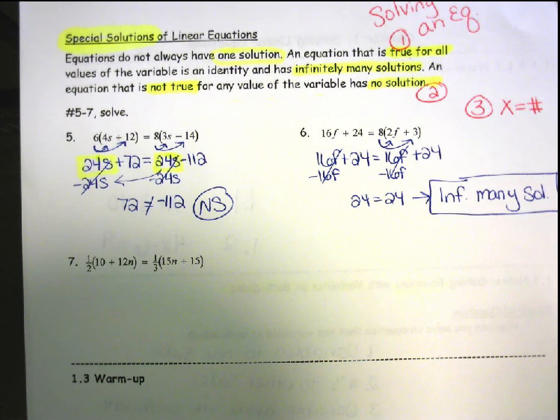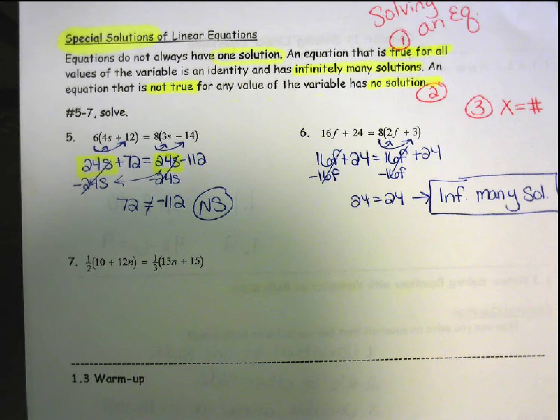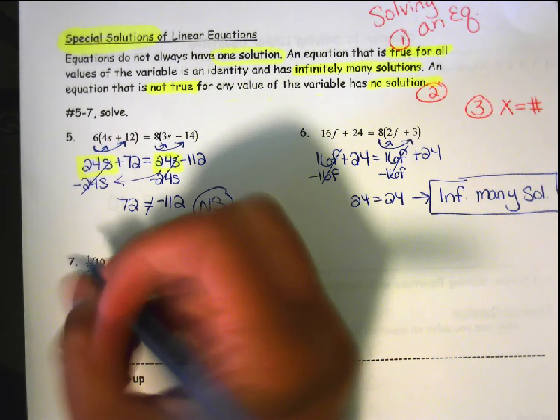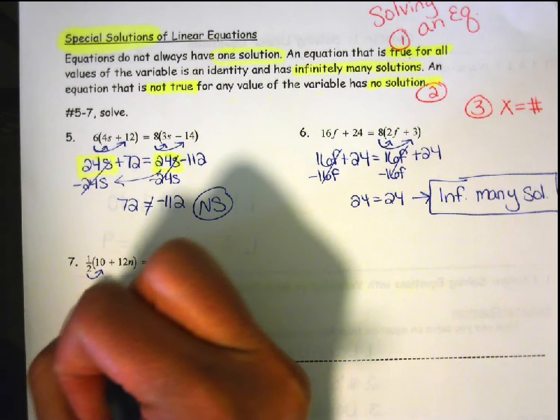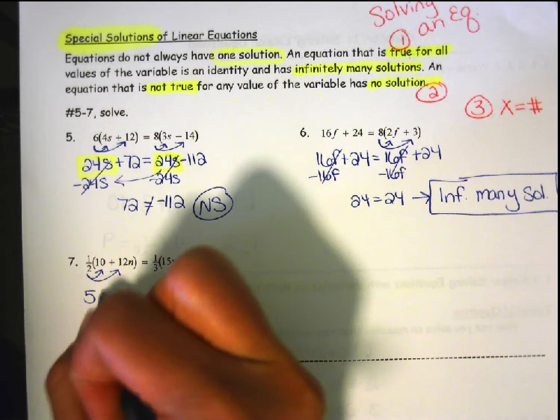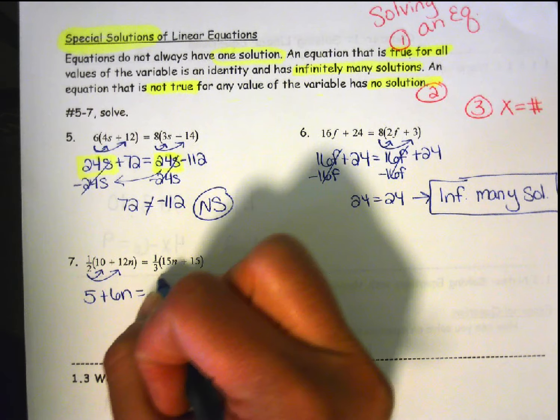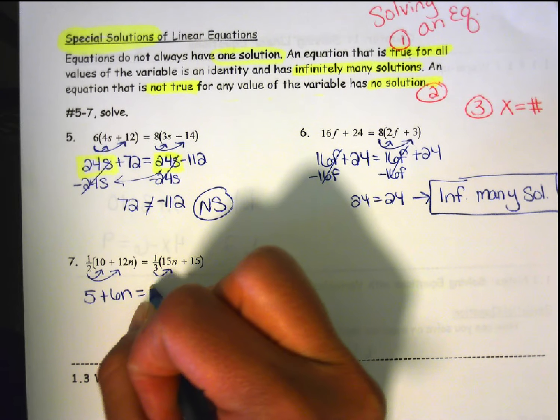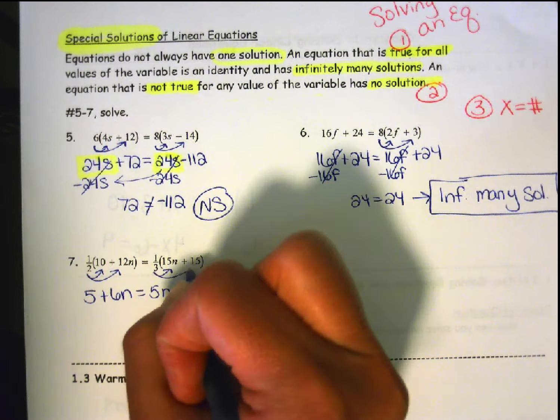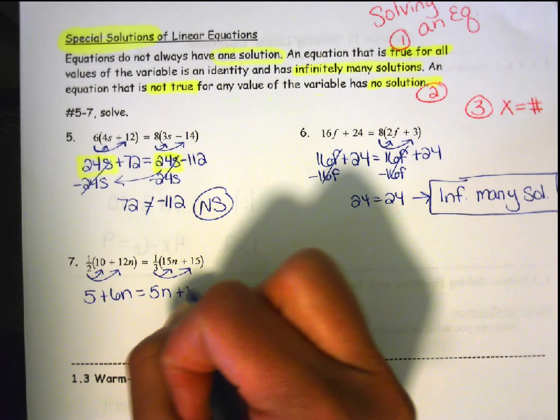And then there's one last problem. Notice I've already given you an example of each one here. So why don't you try this last one and just see what happens. Okay, hopefully you paused it and tried. Let me go ahead and distribute. Half of 10, half of 12, a third of 15, a third of 15 again. That was kind of easy.